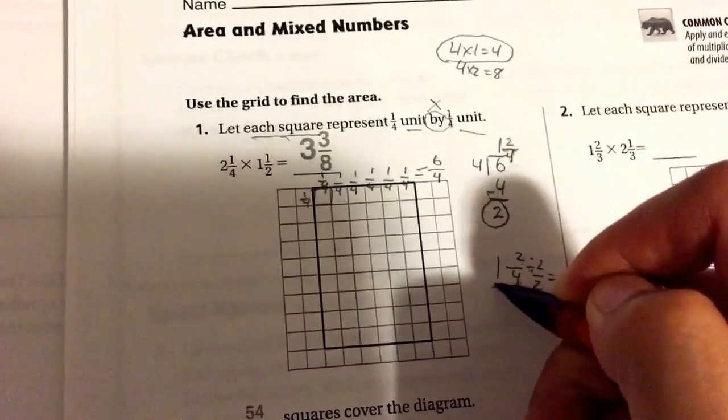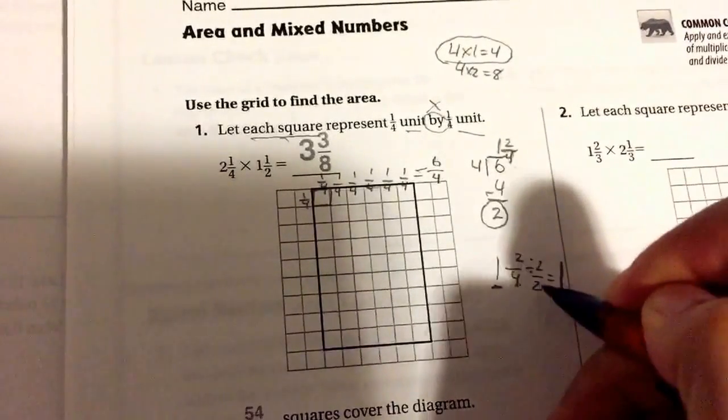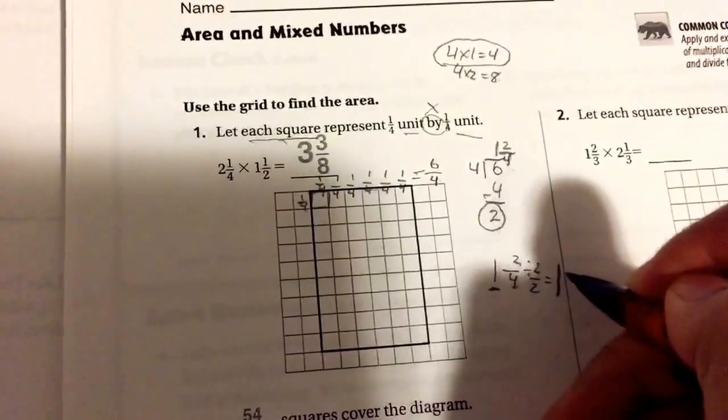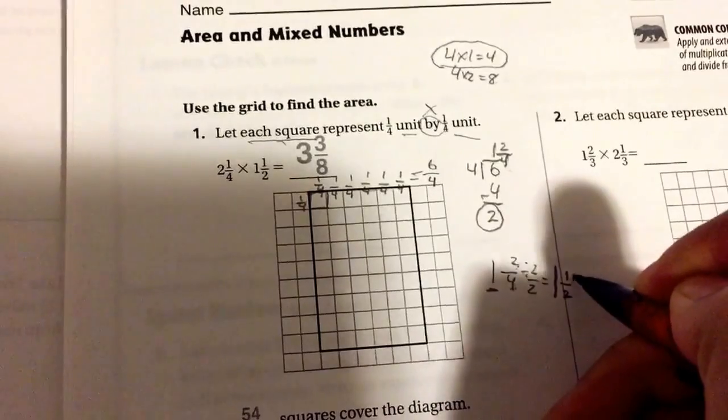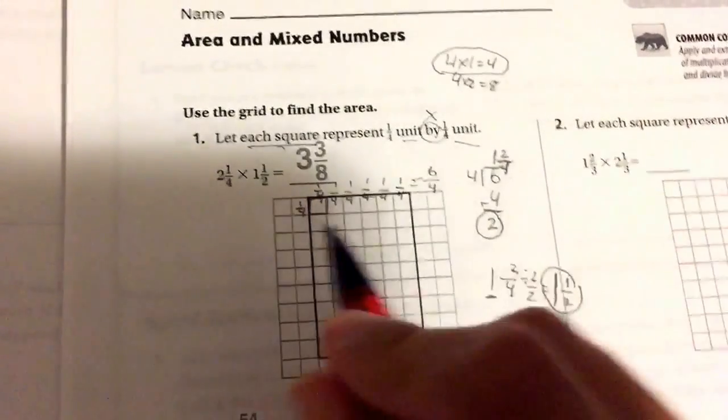So your final answer is you keep the whole number, 1. And then 2 divided by 2 is 1. 4 divided by 2 is 2. Look at where we got this 1 1/2 from.